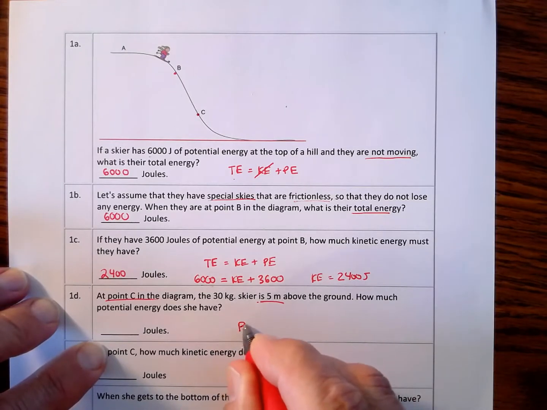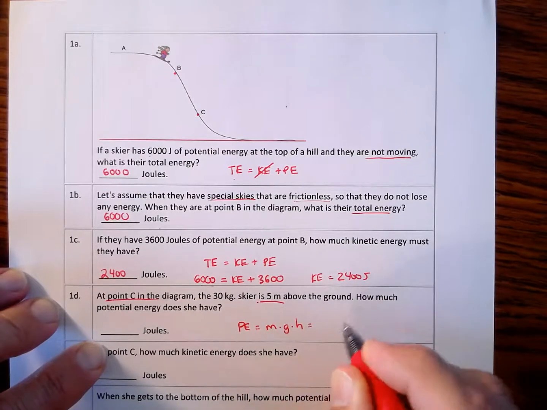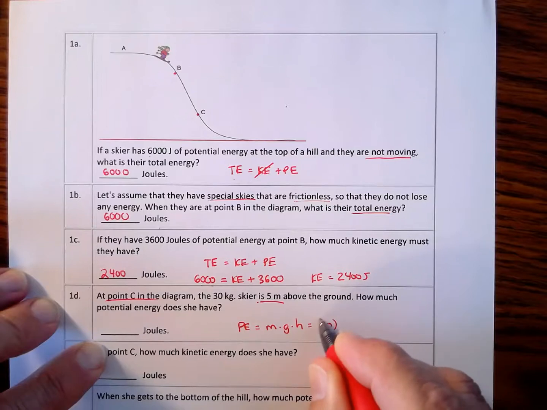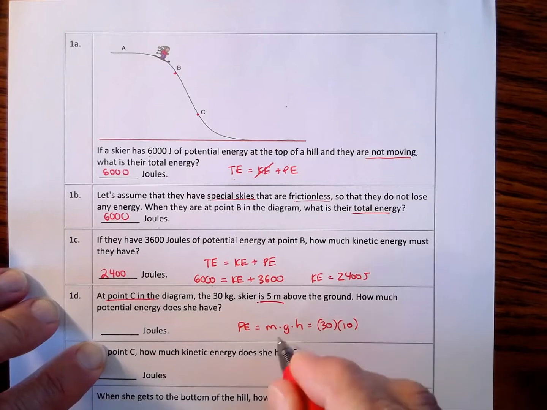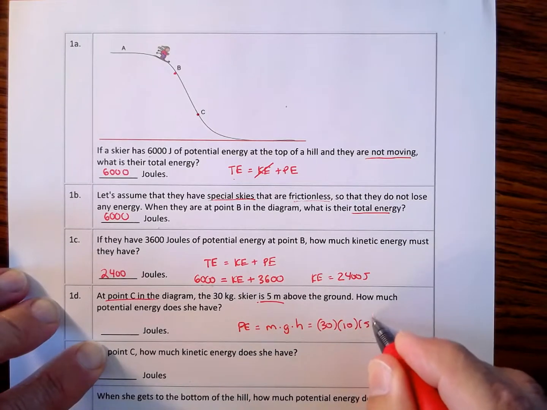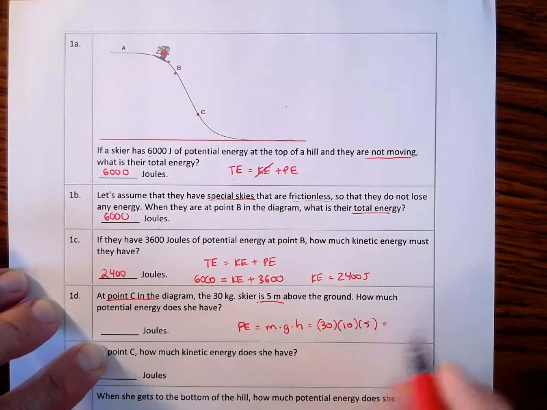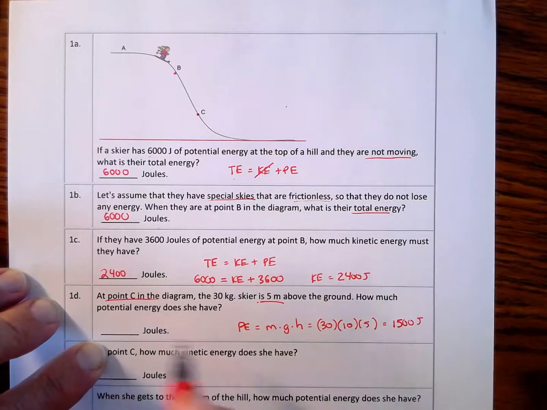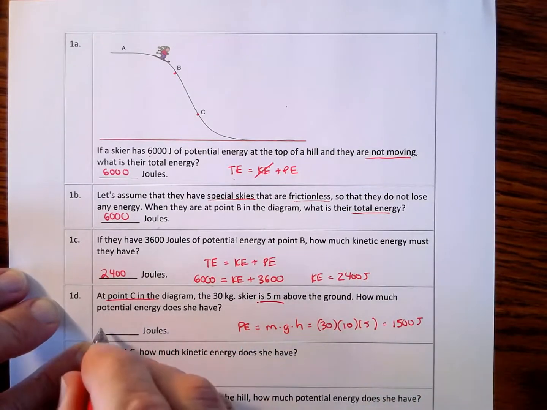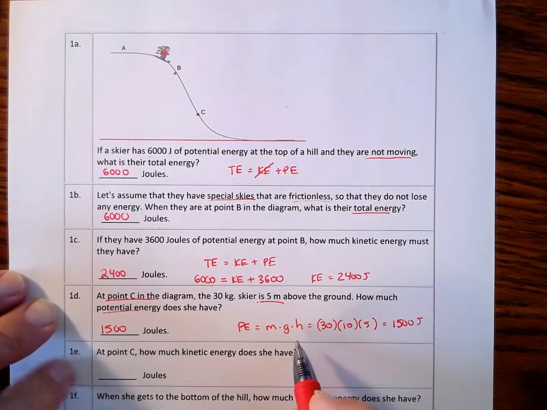Well, you're going to have to remember back, potential energy is m times g times h. So we have to take her mass, which is 30 kilograms. We got to multiply it by g, which is gravity. Remember, that's 10. And we got to multiply it by height. It says she's 5 meters above the ground. So if we take 30 times 10, that's 300. 300 times 5 is 1,500 joules. So at point C, she has 1,500 joules of potential energy. Okay? So we're just going to use m times g times h.